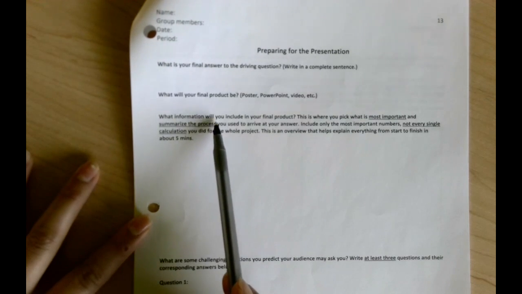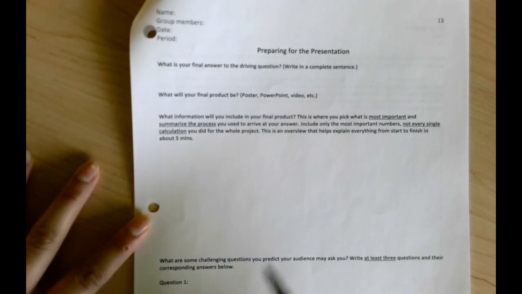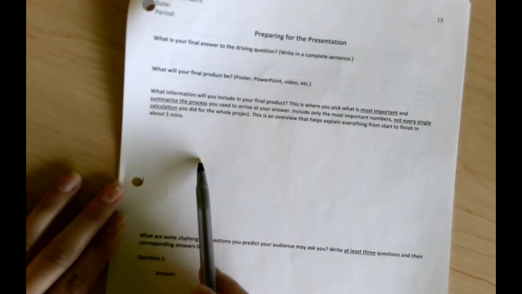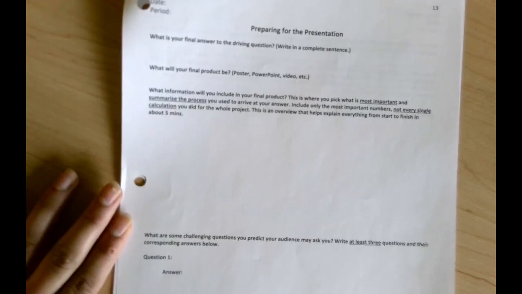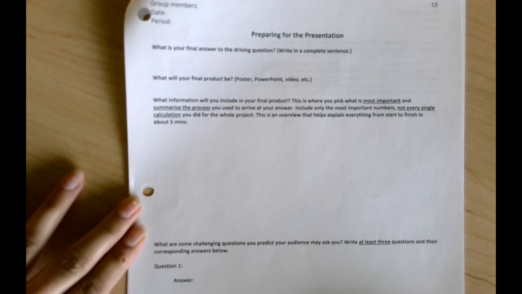And then what information will you include in your final product? This is where you pick what is most important and summarize the process you use to arrive at your answer. You include only the most important numbers, not every single calculation you did for the whole project. So going back to here, you're not going to write all the math you did on one poster. There's no way. It's not going to fit. So you pick the most important math with the most important numbers, and you're going to write that here. This is an overview. It's like bullet points. Okay? You need to make sure that you can explain this from start to finish in about 5 minutes, because that's about how long you have to present.